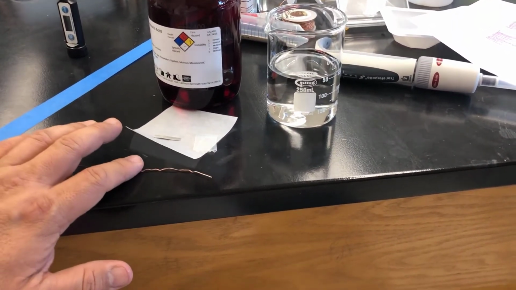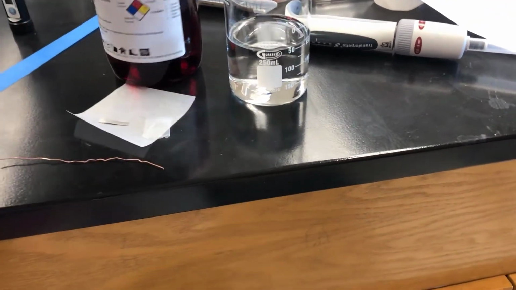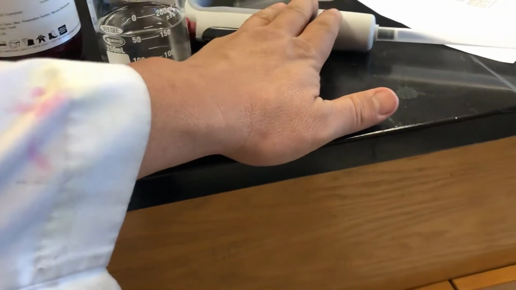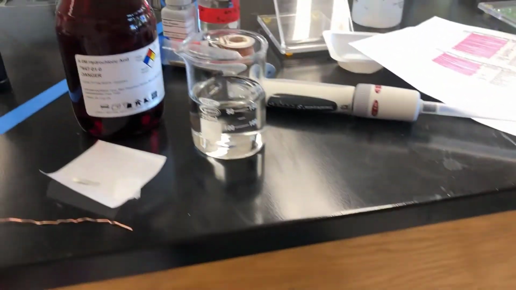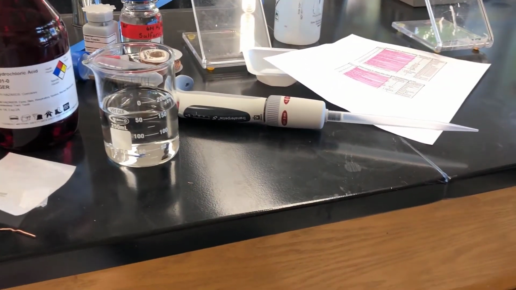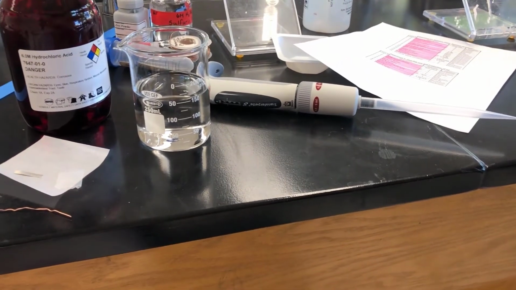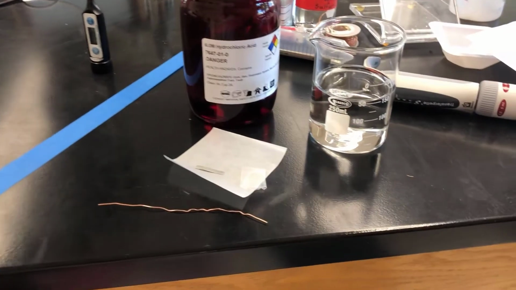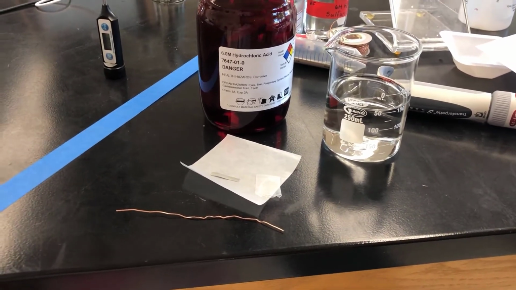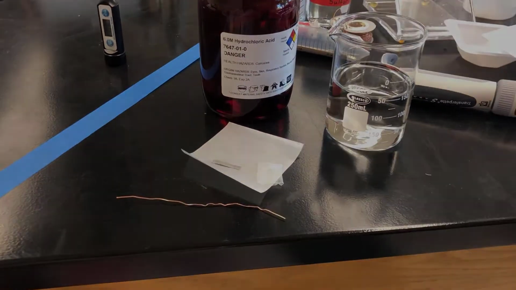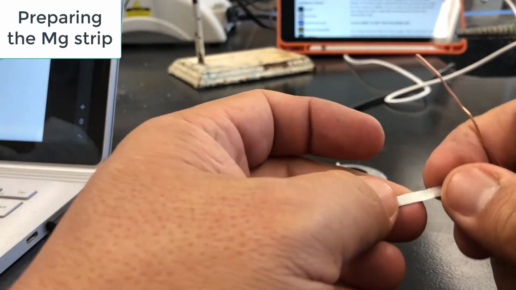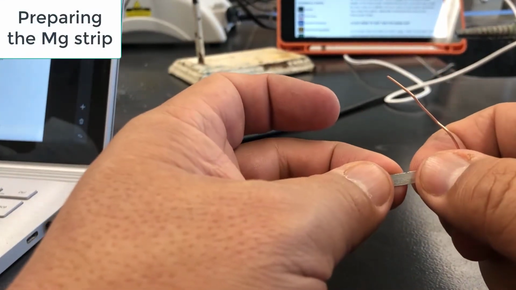Here's a piece of copper wire, parafilm, the hydrochloric acid that I'll need, the water, and the pipette that they say that you need. And you don't really need it, but it makes it much more convenient to dispense the hydrochloric acid from a pipette. And so next what we'll do is we'll prepare the magnesium to be used in this experiment with the copper wire.